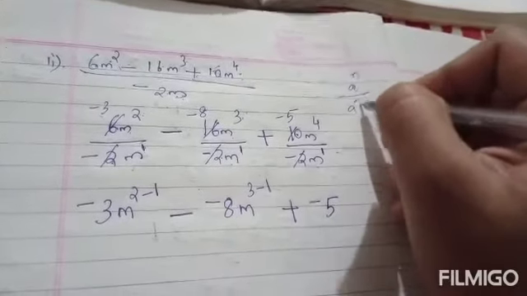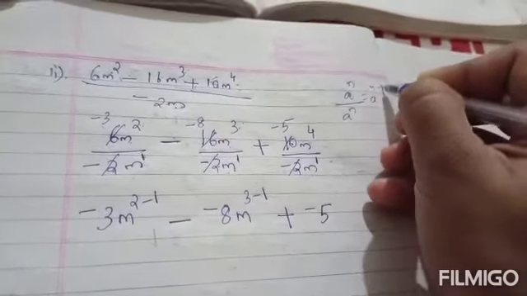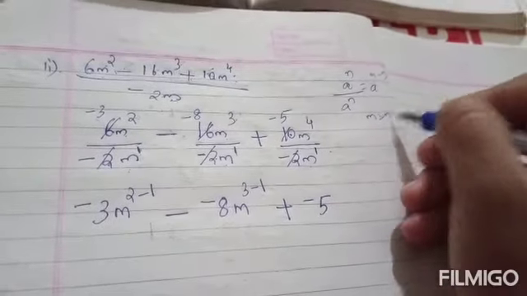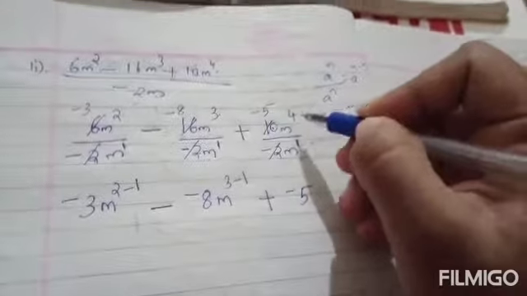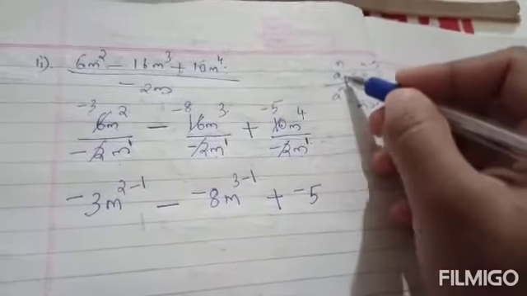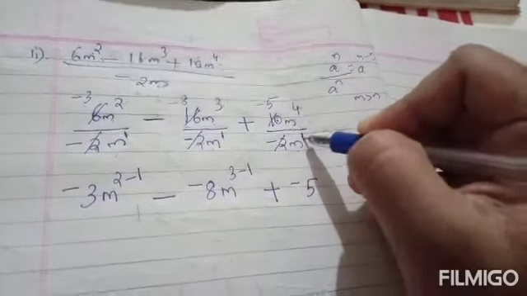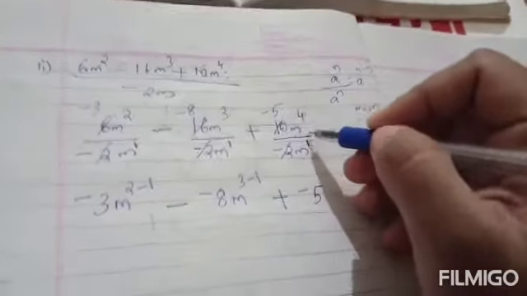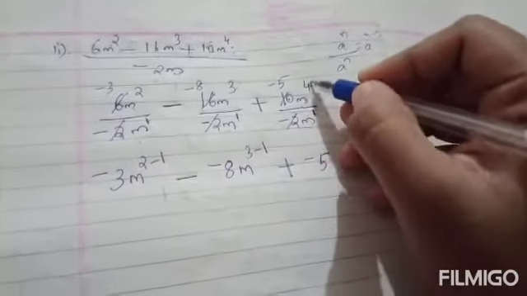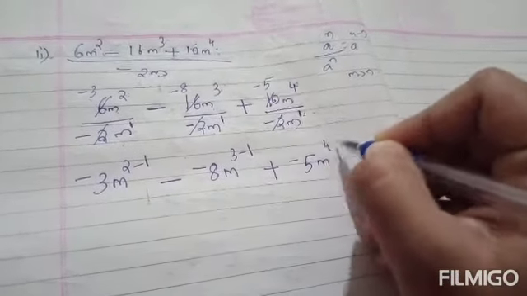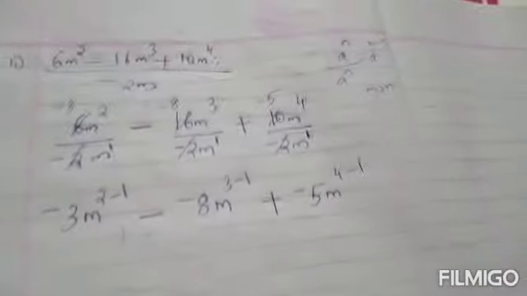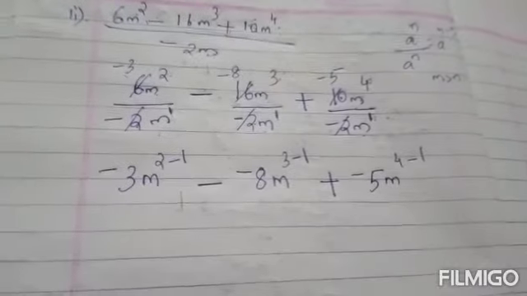Here m equals 4, n equals 1. M is greater than n here. So m raised to 4 by m raised to 1, it will be m raised to 4 minus 1. You have to subtract the powers.